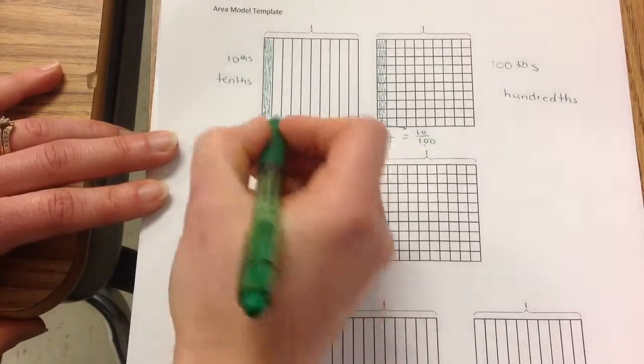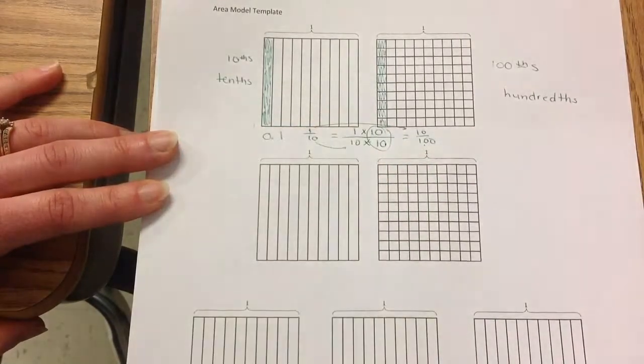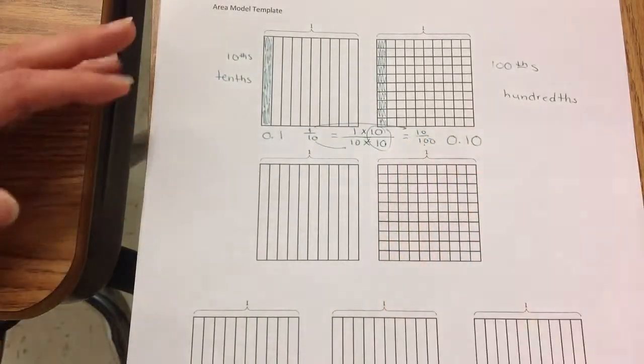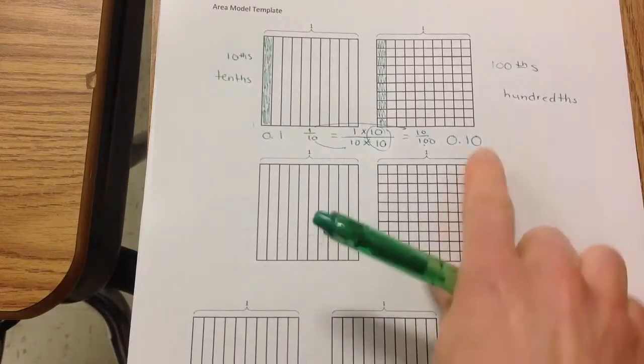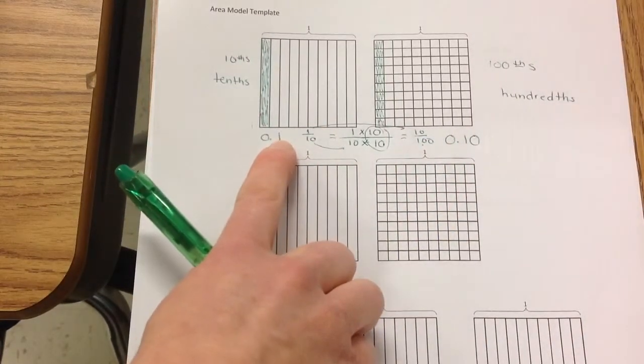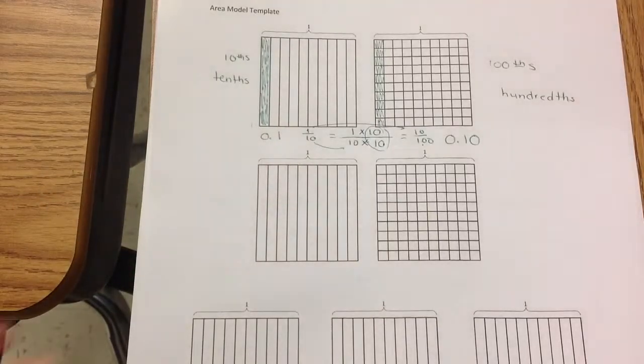So 1/10 is 0.1, 10 hundredths is 0.10. They are exactly the same. This just has an extra 0 in the hundredths place. This does not have a 0 in the hundredths place. Let's go ahead and try another one.